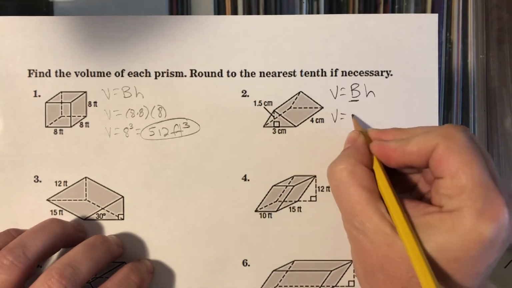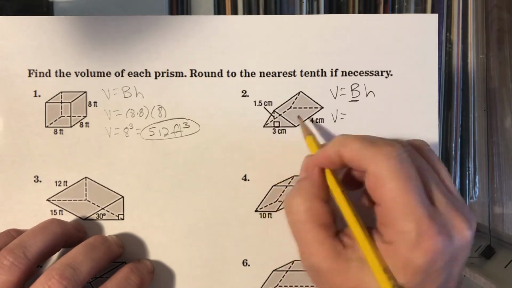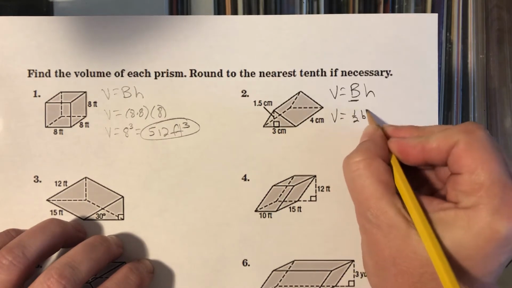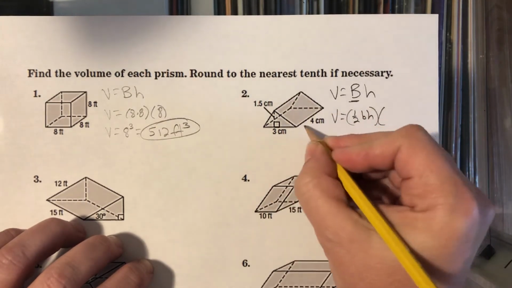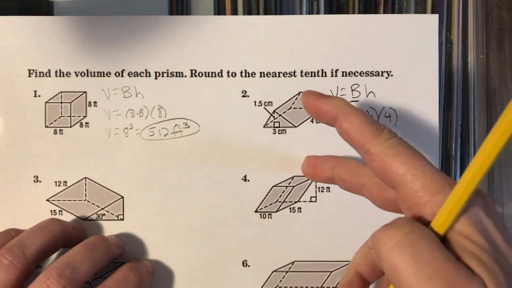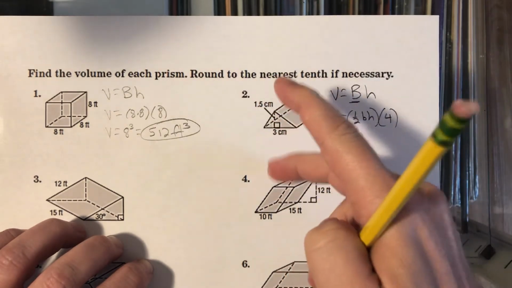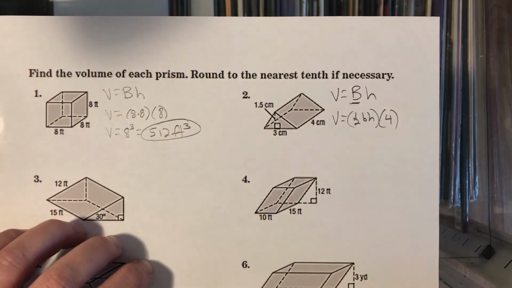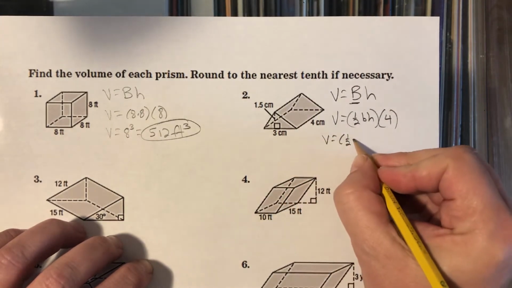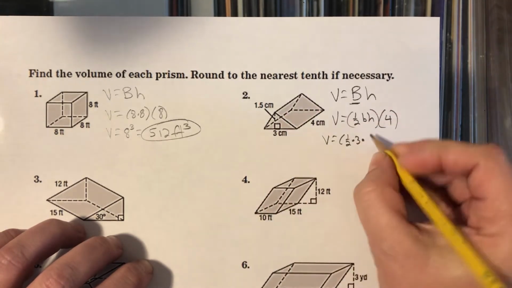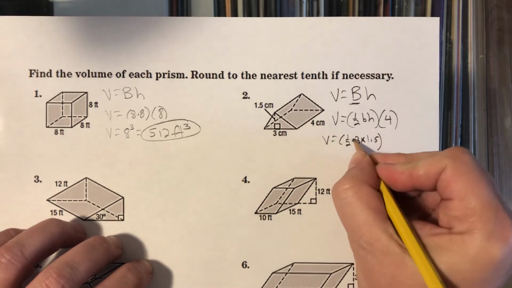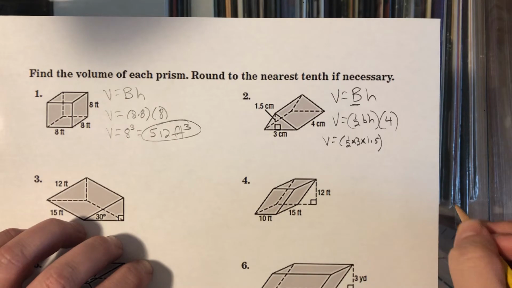So the volume is going to be, remember the formula for the area of a triangle is 1/2 lowercase b times the height. And then to find the volume, you need to multiply it by the height of the prism, which is 4. Because if you tilted this around the other way, you could lay it down on its side like that, and the 4 would be the height, okay? So the volume here is going to be 1/2. We'll say the base of this triangle is times 3, times the height of the triangle is 1.5. And I'm going to rewrite that so you don't get it confused with the decimal here.